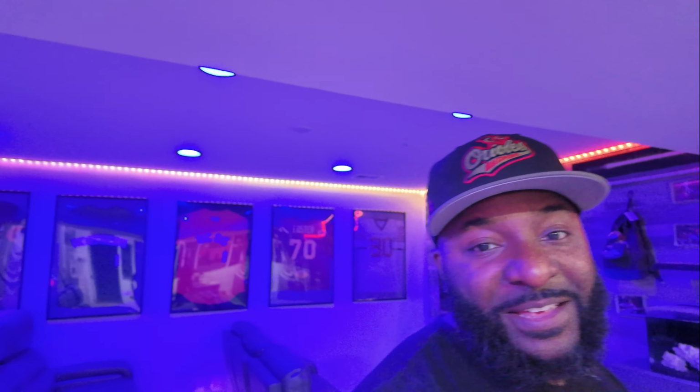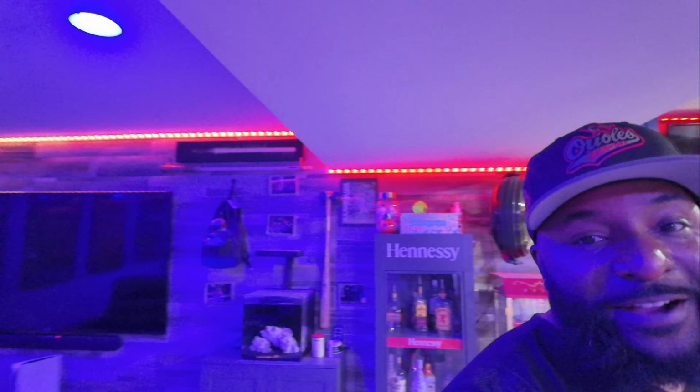Now, this is a relatively inexpensive light. I think this is like a 100-foot light and it was less than $100. So this definitely took a little bit of time to install, but as you can see, it gives a really cool effect down here in the man cave.